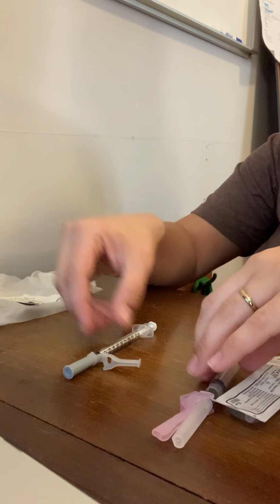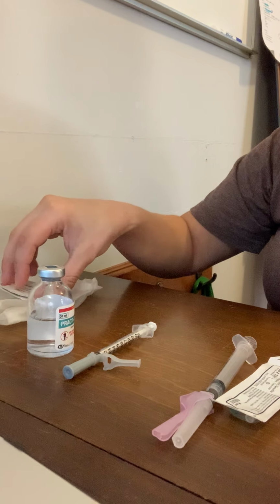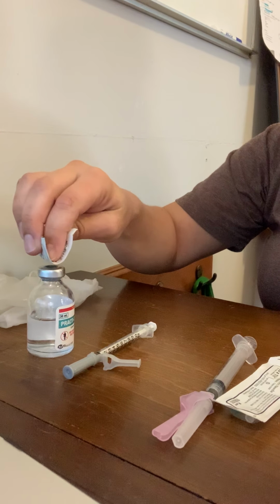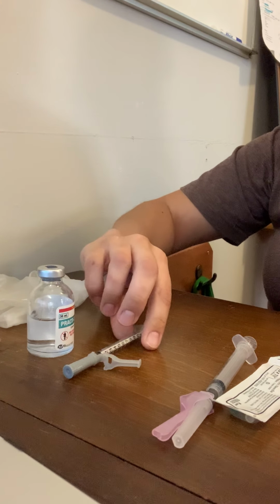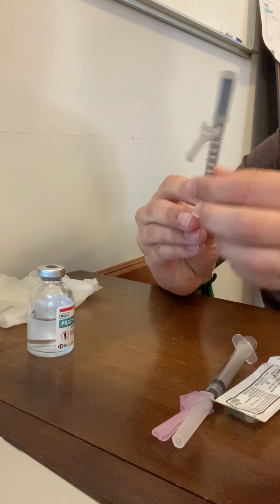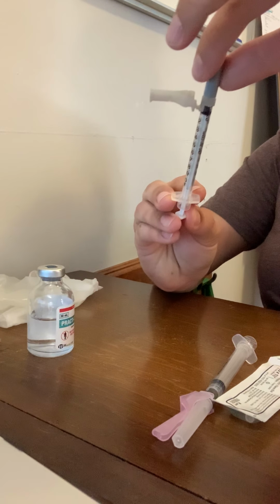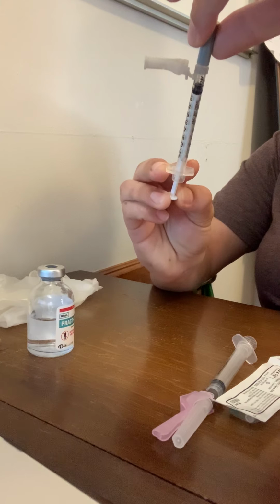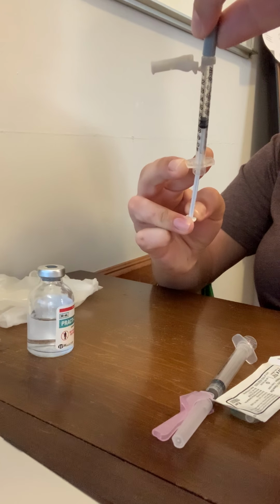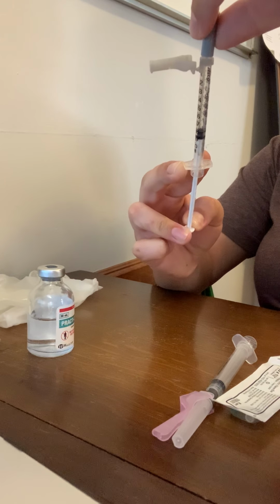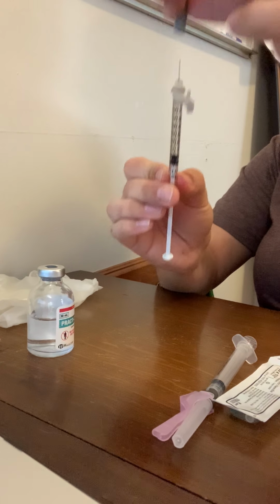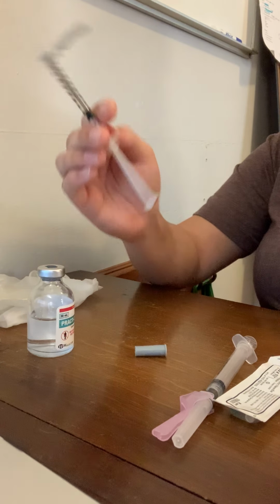I will do my heparin. So I am going to cleanse my vial. I will draw up 0.8 ml of air into my syringe.